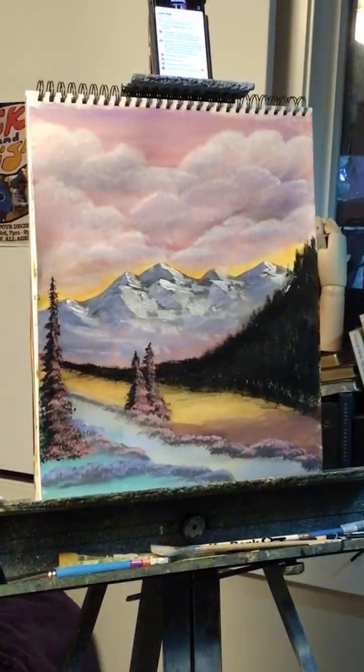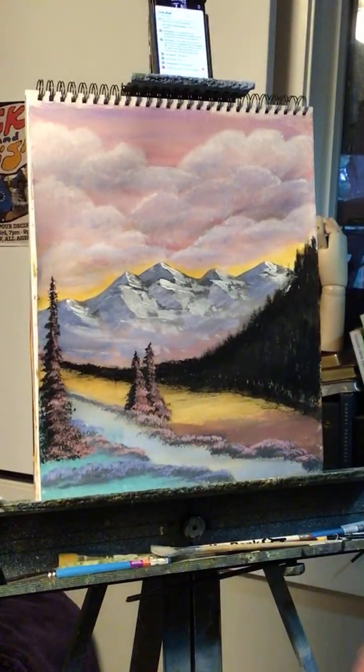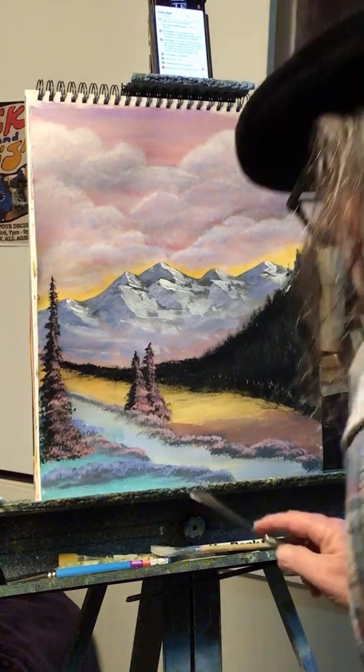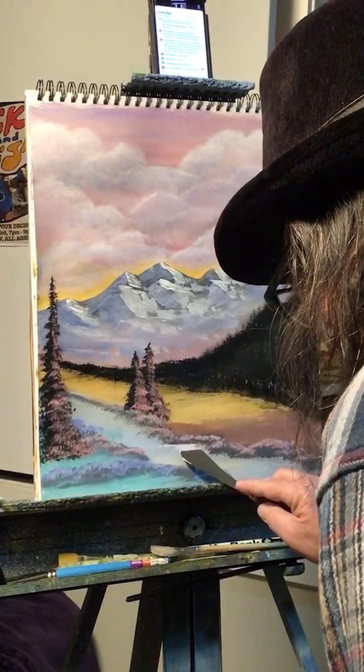All right, there we go. It's looking pretty good. Now watch this. You can't even tell that that's a river, right? I'm going to put the water on the edge now, and it's going to change the whole look of the painting. Okay? Let me get a knife for this part. It's going to change the whole look here just by putting this white in the water.